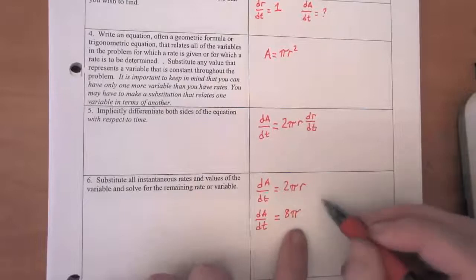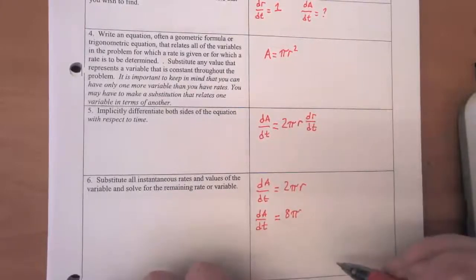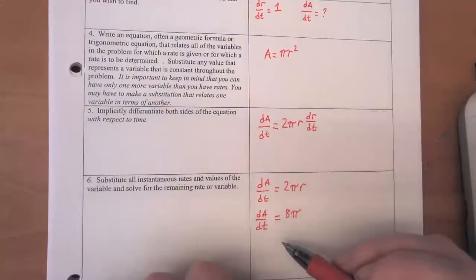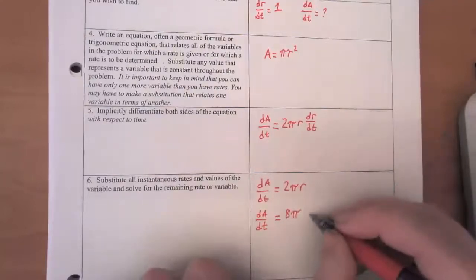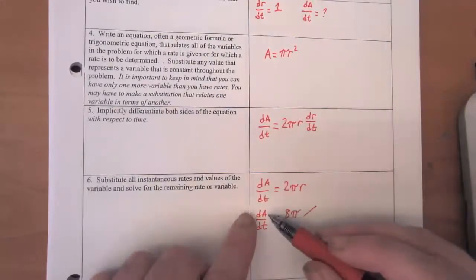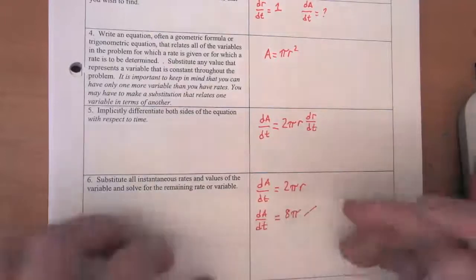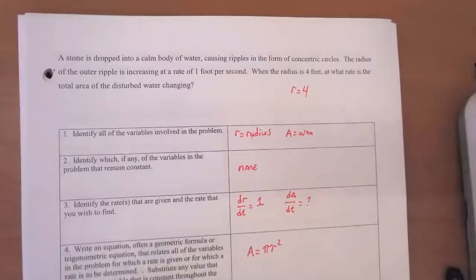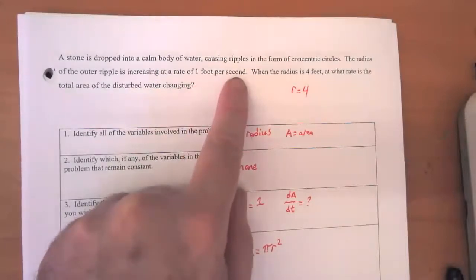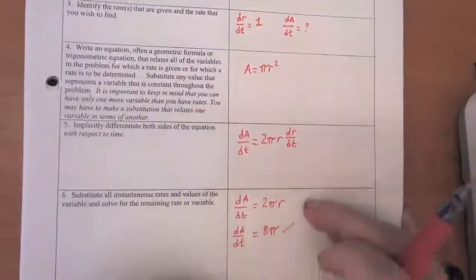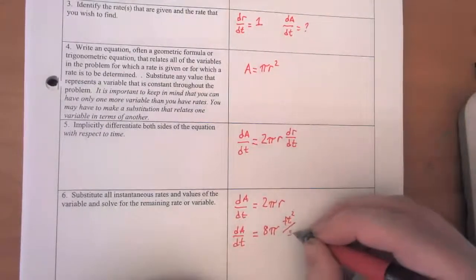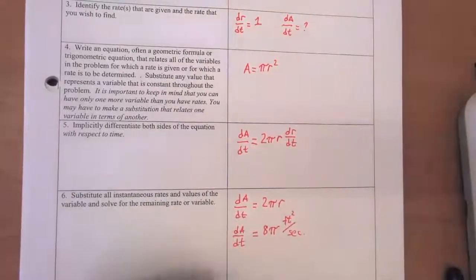And once again, what are the units that we want to express this in? The rate of change of an area over time. So we want a fraction where the numerator is the units we use to talk about area, and the denominator is the units we use to talk about time. So we're going to represent area in square feet, and time in seconds. So the change in area over time is 8 pi square feet per second.